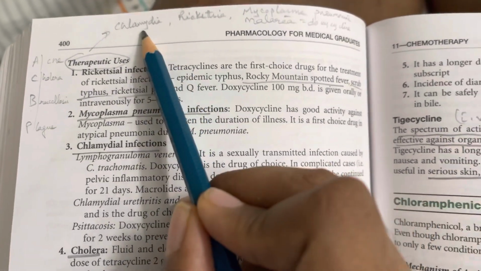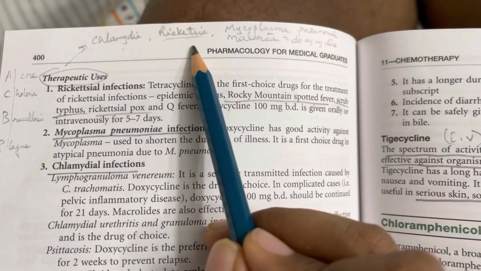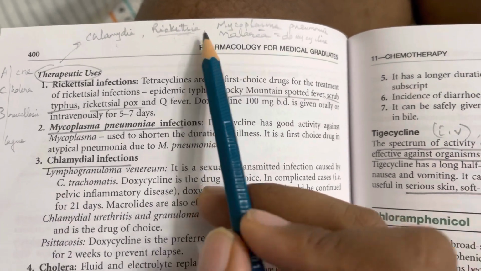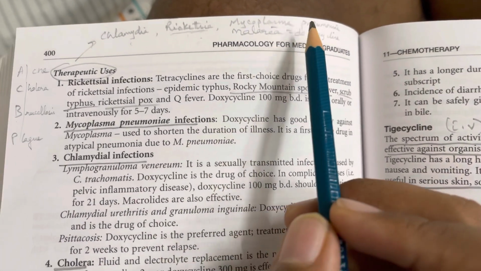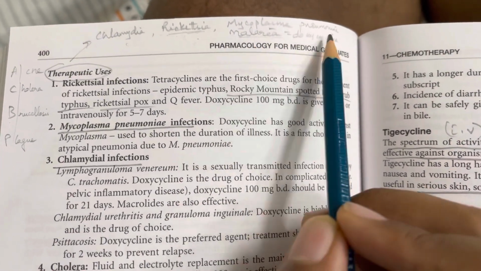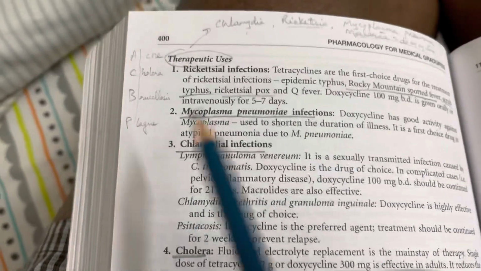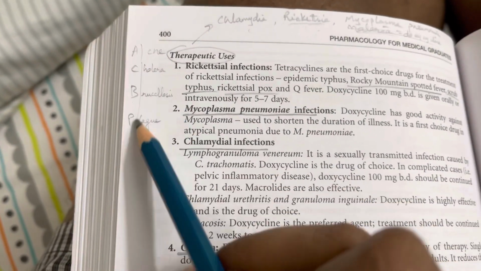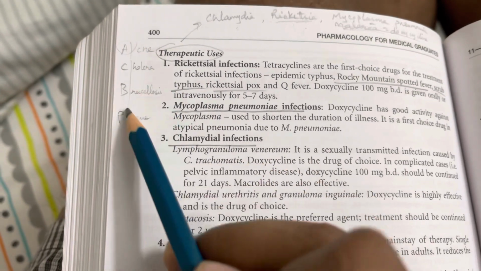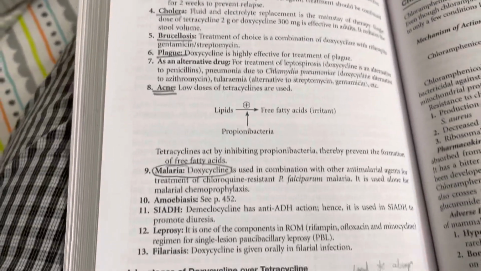So you can use it in chlamydial infections, rickettsial, Rocky Mountain spotted fever, rickettsial pox, Q fever, scrub typhus, etc. Chlamydia, rickettsia, mycoplasma pneumonia, and malaria also, doxycycline is used. Okay, DM, doxycycline and malaria. Next, CBP, a complete blood picture. So A for acne, C for cholera, B for brucellosis, and P for plague. You can use it on all these things.